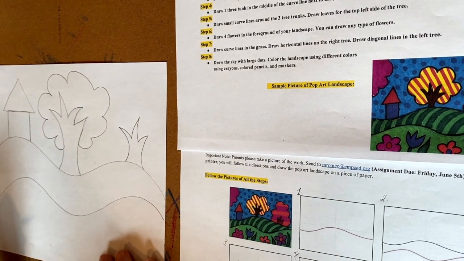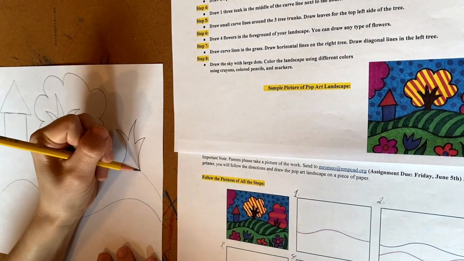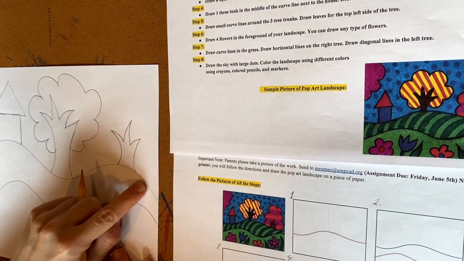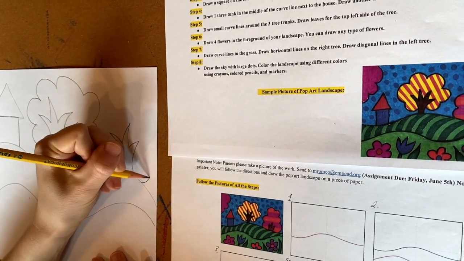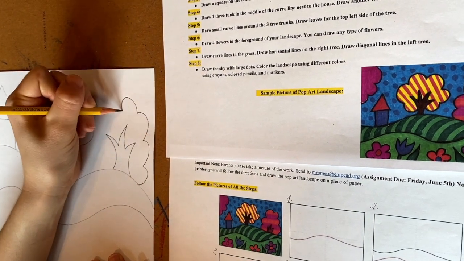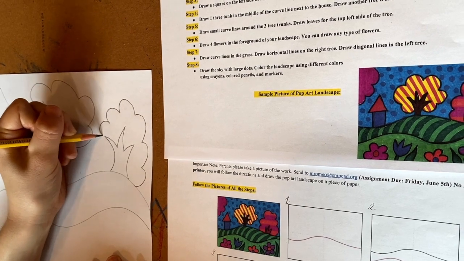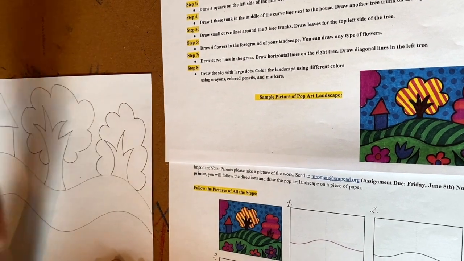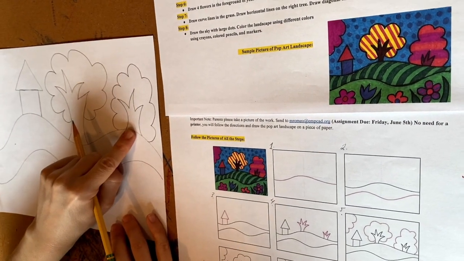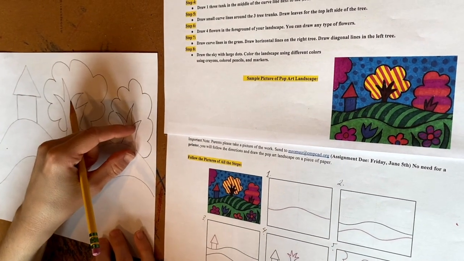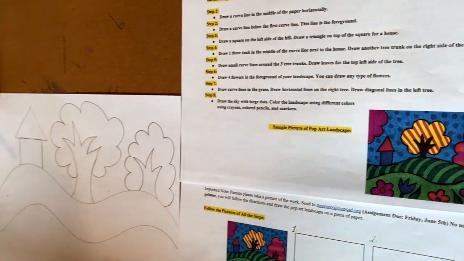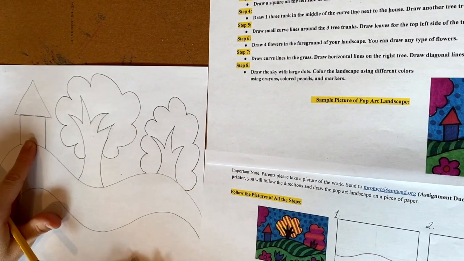So that's one tree, and now we have the other tree. Now this tree, it starts from the bottom of the first curve line. Curve, curve, curve, curve, curve, curve, curve, and curve. So curving around the bark, not to the bark, but around the bark. Now we're gonna move over to the far left side next to the house.